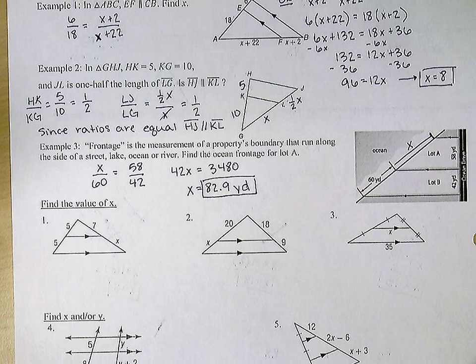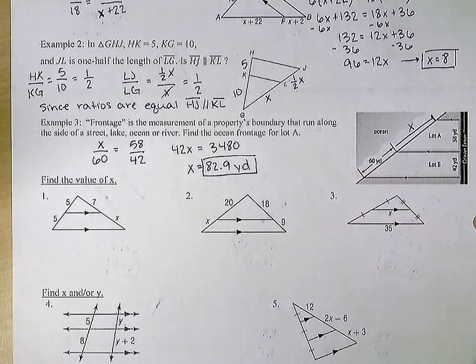Okay, so just like we were doing in our previous lessons, setting up the proportion and then solving it. I want you guys to do 1, 2, and 3 in the next problems. I'm going to give you a hint. Number 3 is a mid-segment problem. That's what we did on the front.